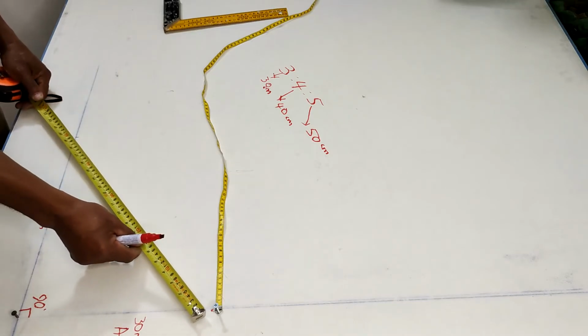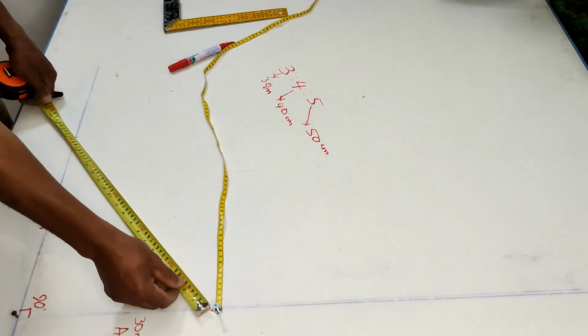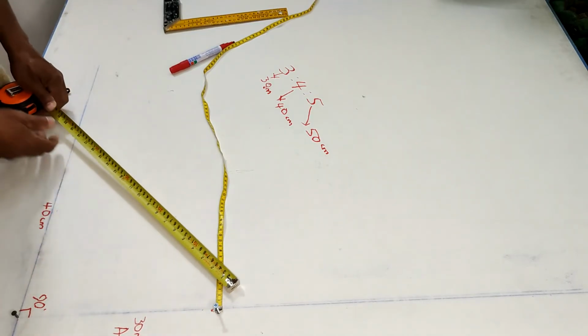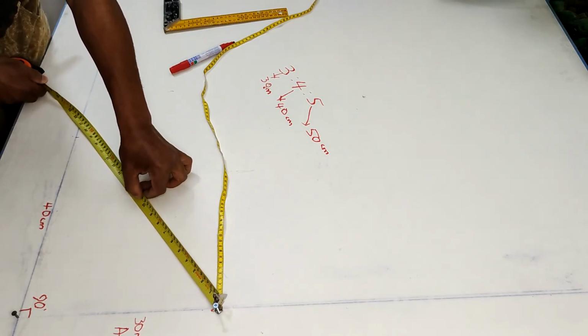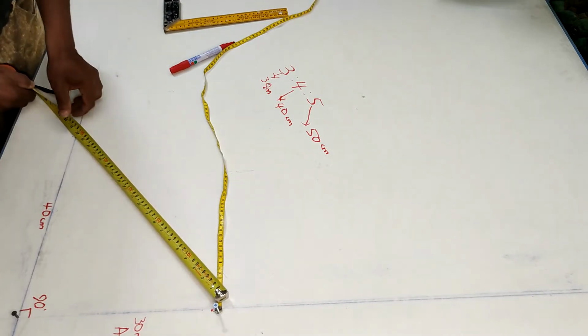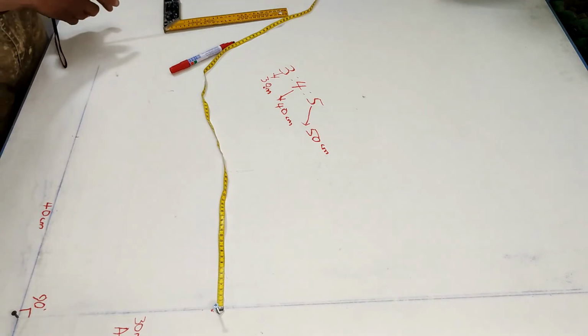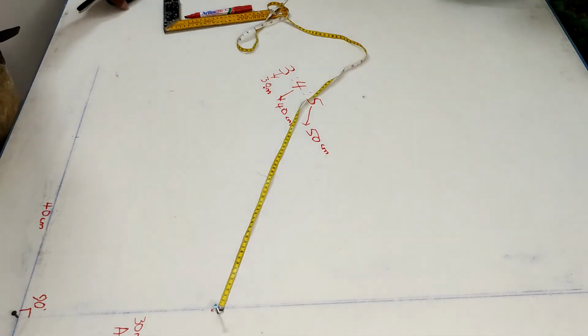So you now see the point. It's 50 centimeter. I want to make another line.